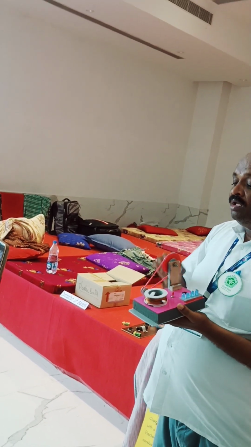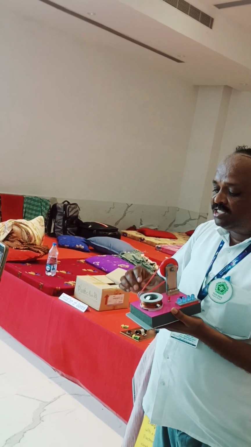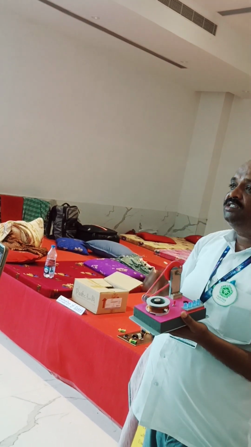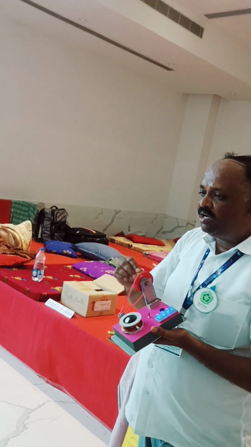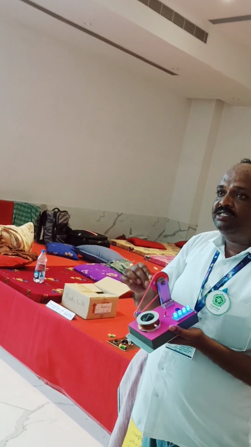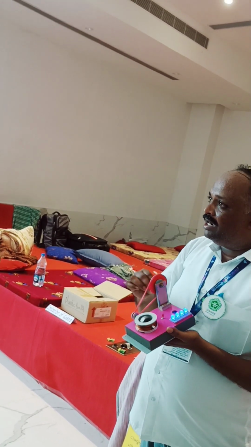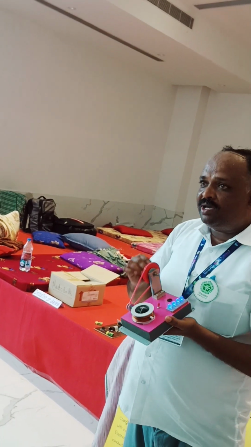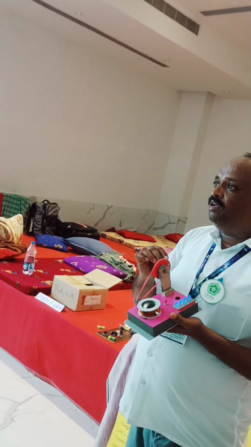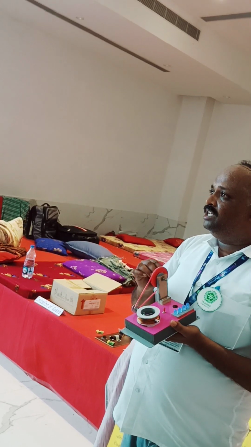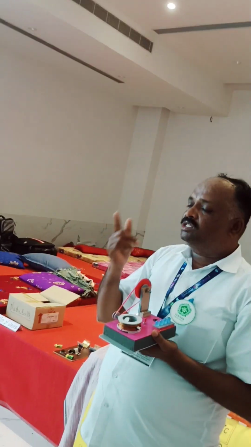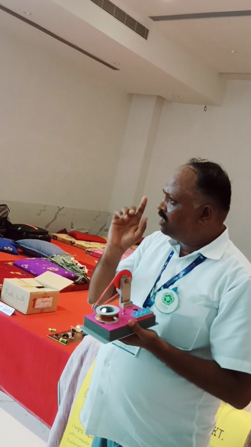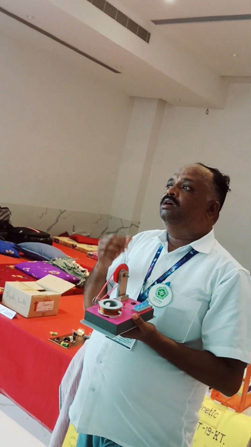So for rotating these magnets, I am going to use mechanical energy. Here mechanical energy is converted into electrical energy on the basis of Michael Faraday's electromagnetic induction. This principle is used in our daily life in the production of electrical energy in generators, dynamos, and also in motors. The same electromagnetic induction is used even in transformers.